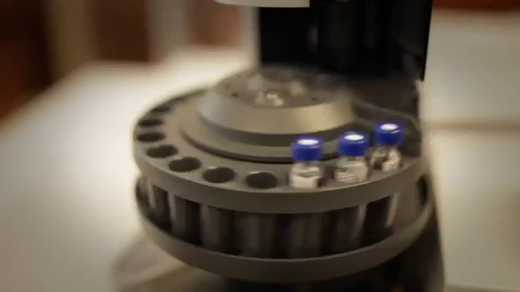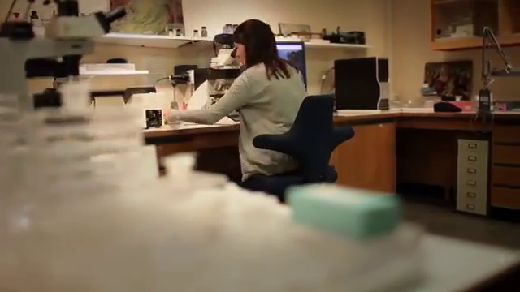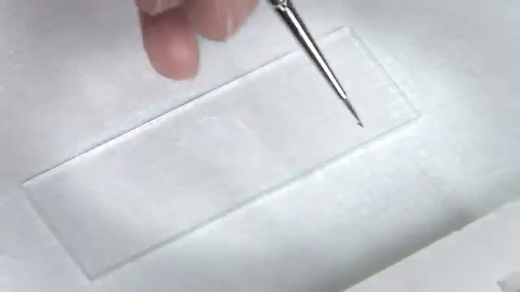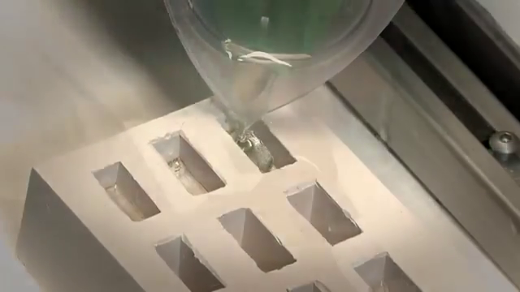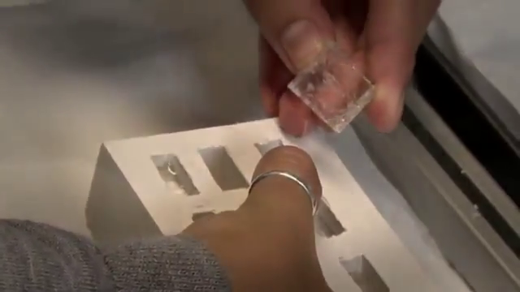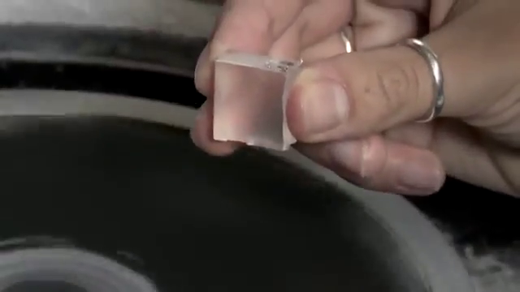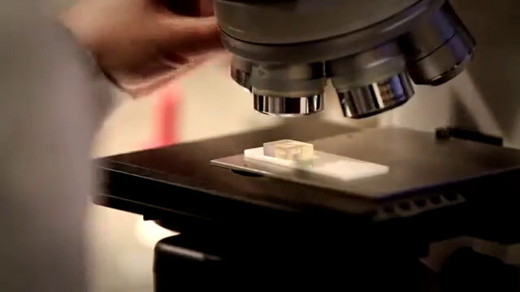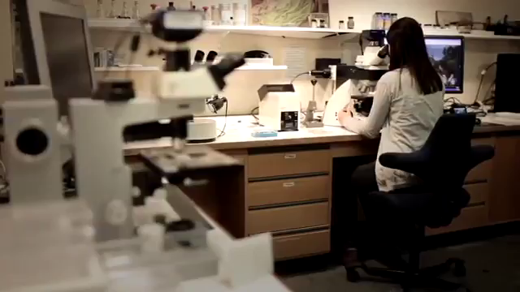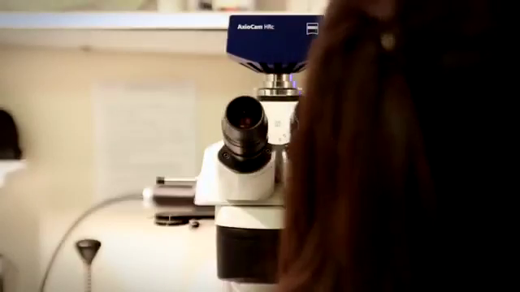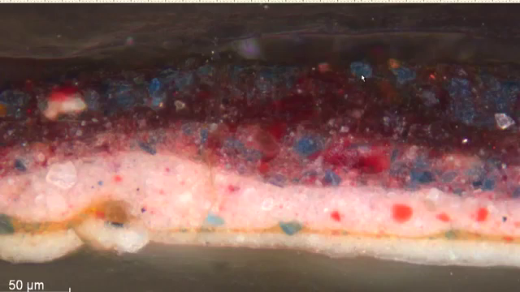At the National Gallery Scientific Department, a tiny sample of paint, usually taken from the edge or from underneath the frame of a picture, is immersed in resin, dried, and then ground down to produce a cross-section. This cross-section can be examined at high magnification under a microscope. This sample clearly shows separate blue and red pigment particles.